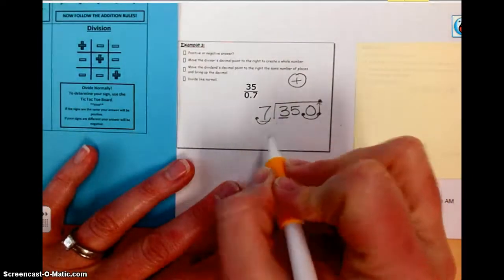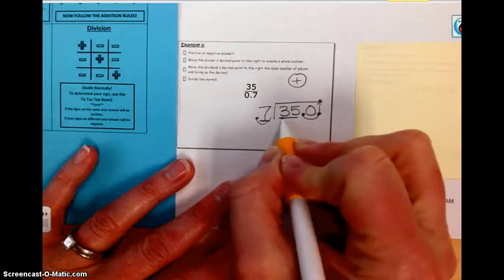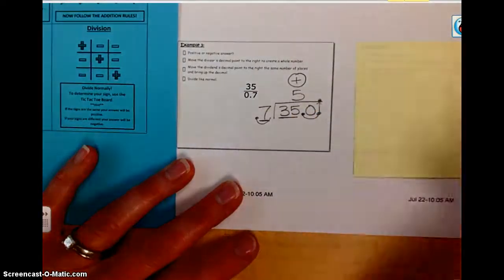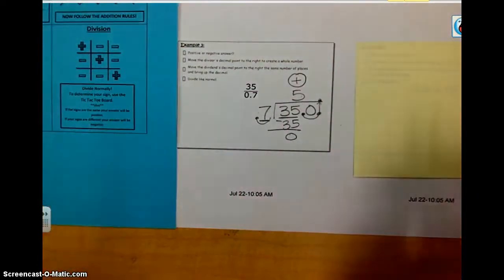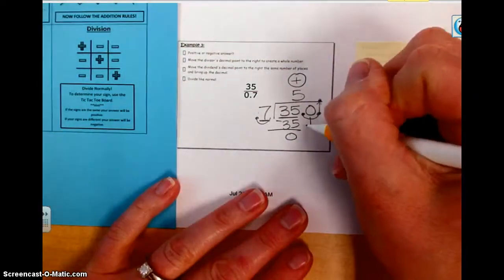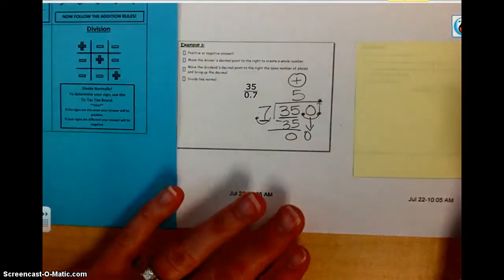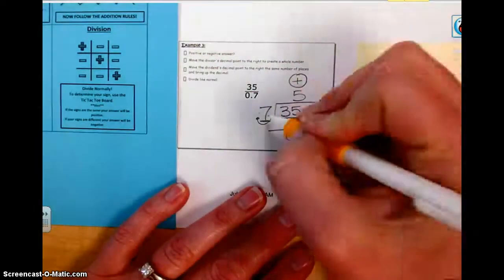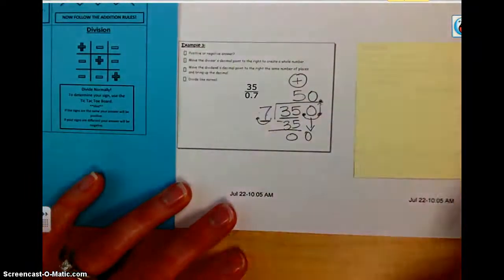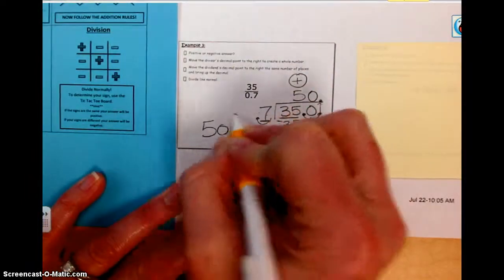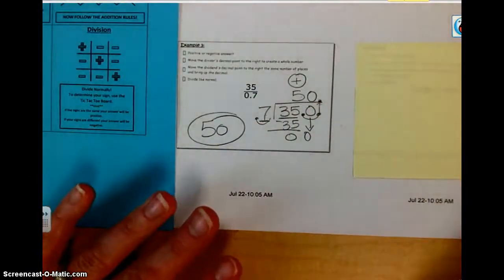7 does not go into 3. Then 7 does go into 35 5 times, with a remainder of 0. We don't stop dividing here because we do have one more number left in our dividend. So 7 goes into 0 0 times. So 35 divided by 7/10 is the positive whole number 50.